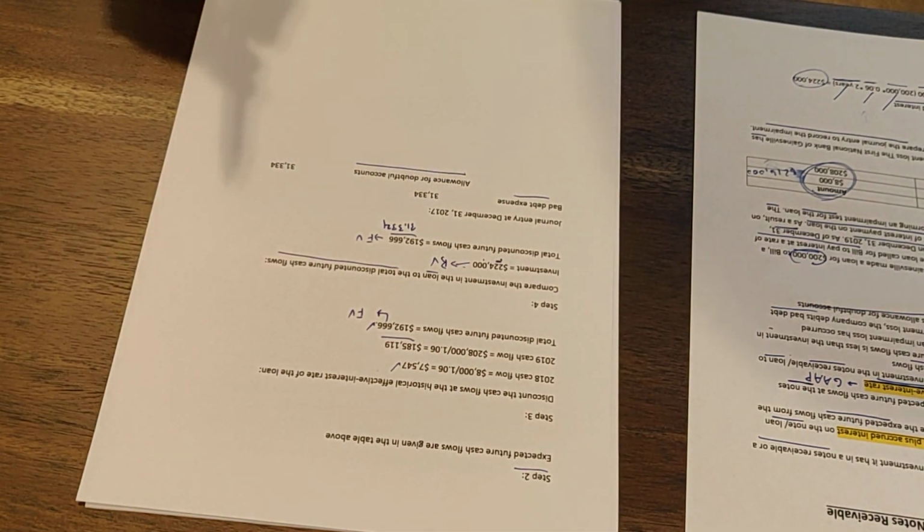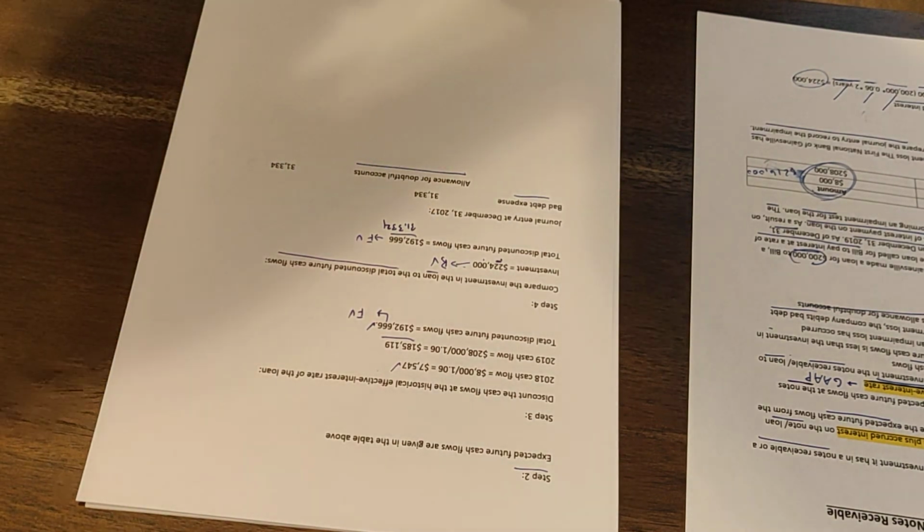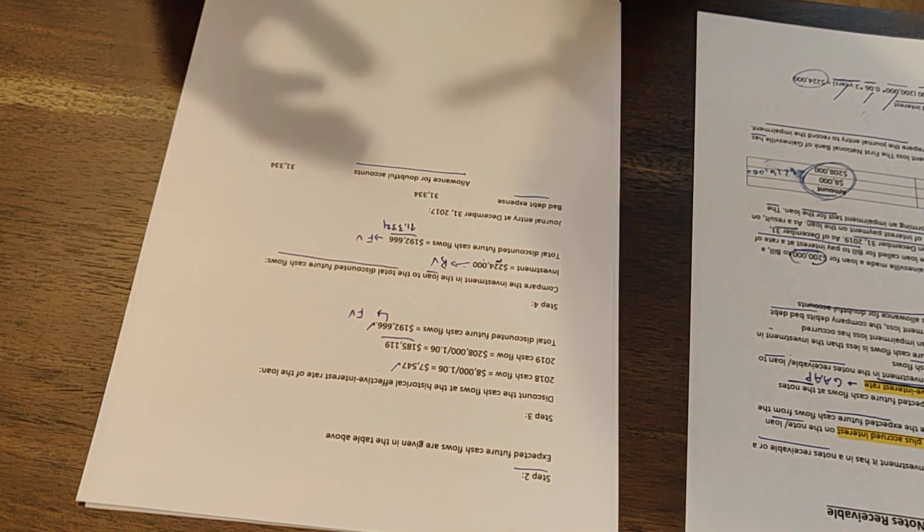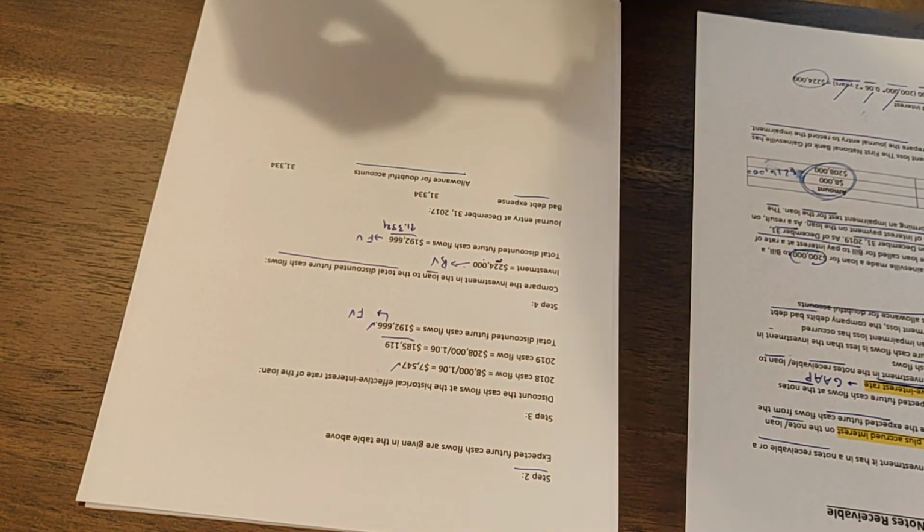And then it's just bad debt expense and allowance for doubtful accounts. Those are always the same accounts, very similar to an accounts receivable. This is a notes receivable, so the journal entry is very similar. So basically, that is this section.